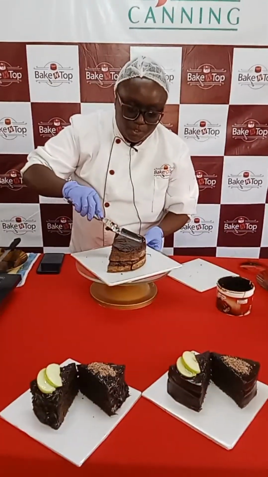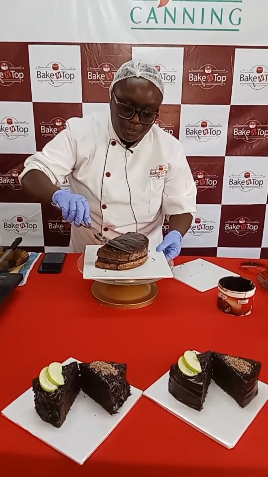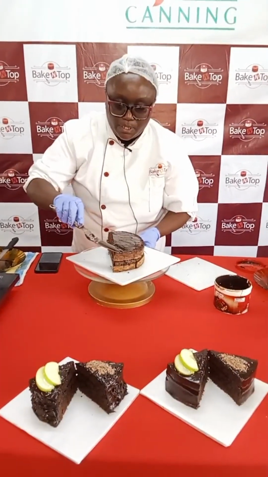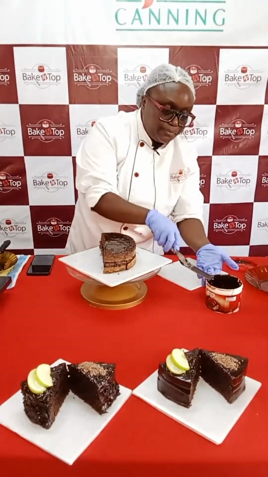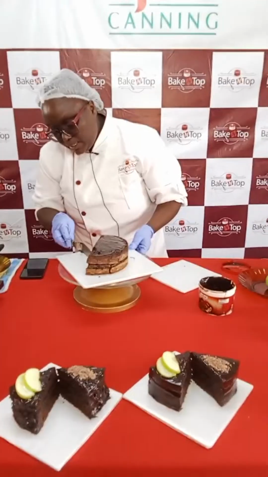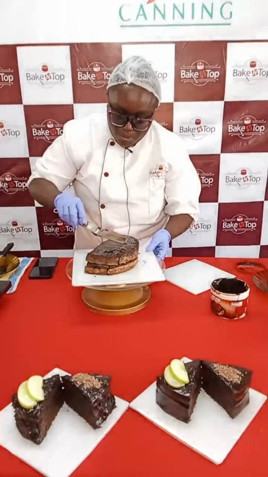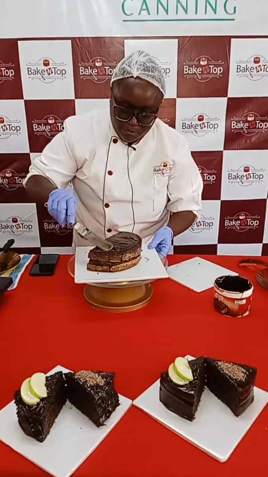So remember, once you're done with your layering, you can always put your cake in the chiller to set, so that ukikata inakatika vizuri. But my cake is moist, my cake is very good, so it will not give me pressure. Fingers crossed.